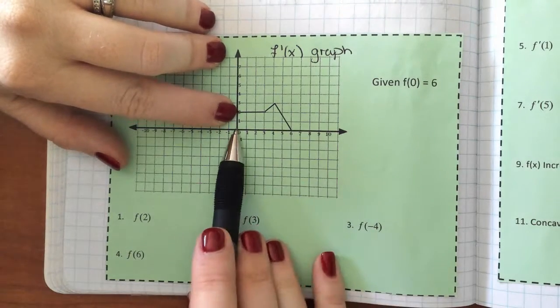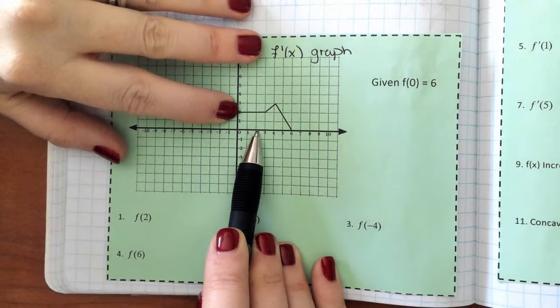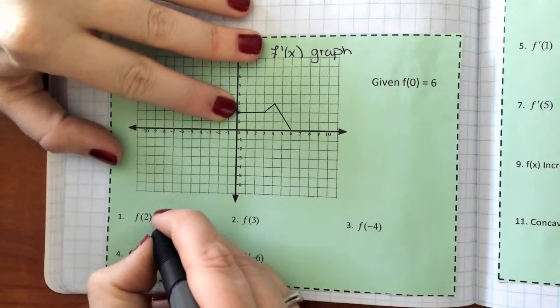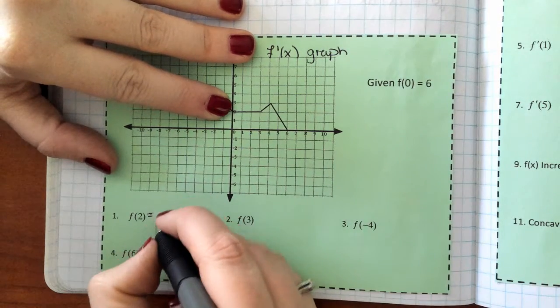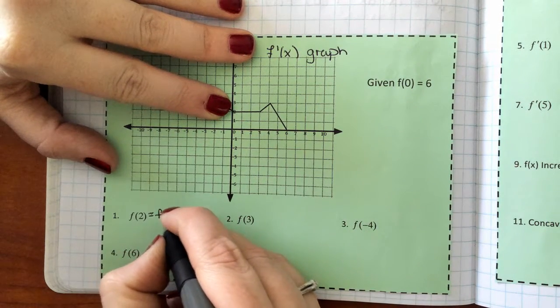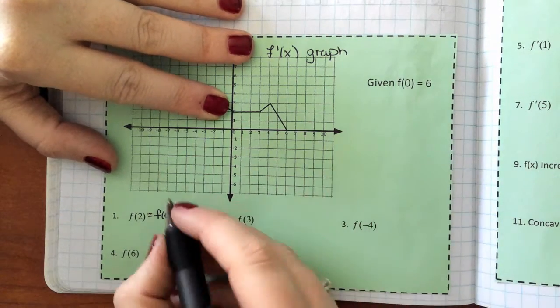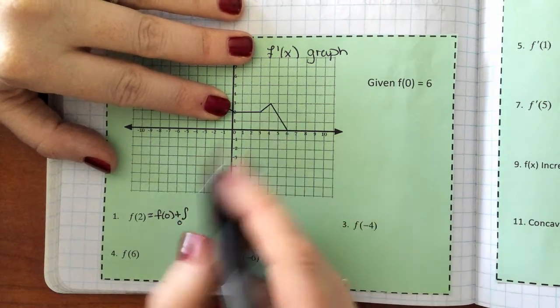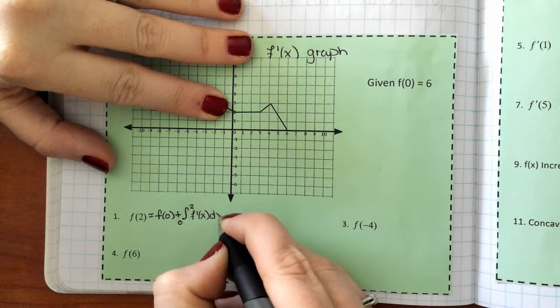I'm starting at 0, I'm going to 2, so I should be adding. My a value in this case is 0. So f of 0 plus, they say start with 0, go to 2 of f prime x dx.